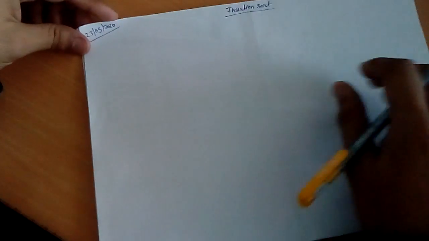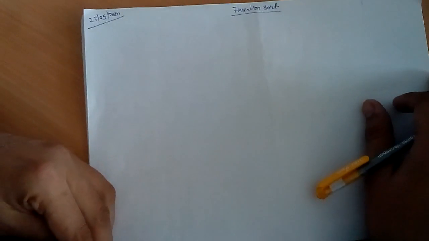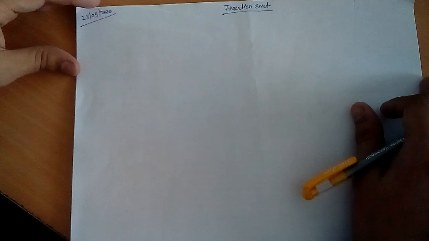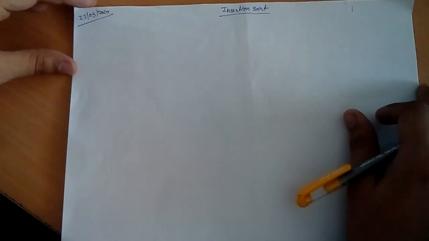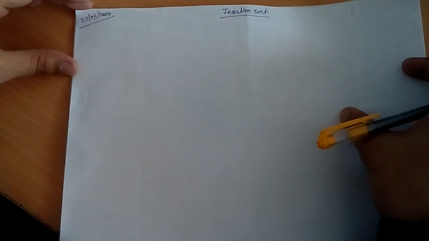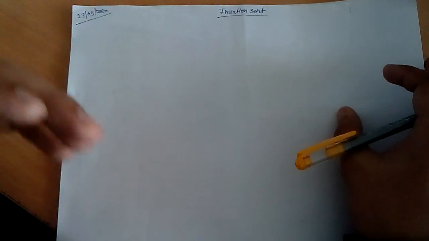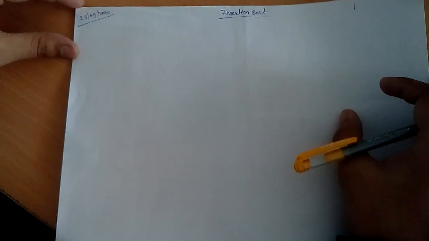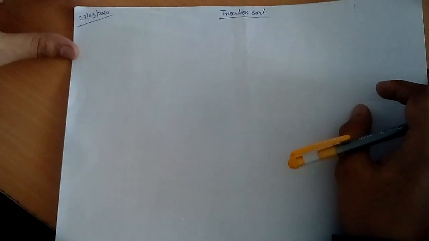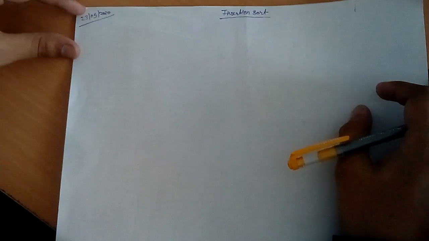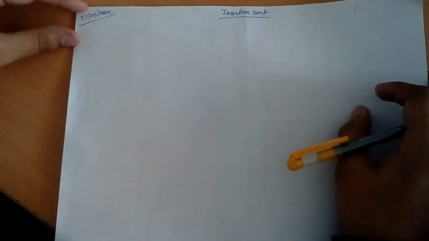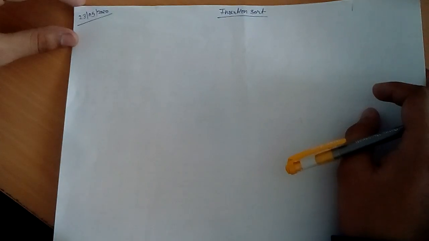Yes, students, today's topic is insertion sort. You have already seen the selection sort. This is also a similar type of sorting with some differences. So for insertion sort, first of all we will see some properties of it, and after that we will implement it, and after that we will see the algorithm for it, and finally we will analyze the complexity for insertion sort.